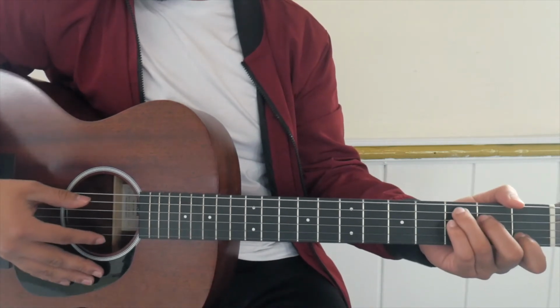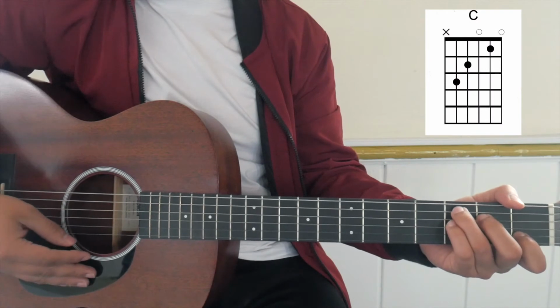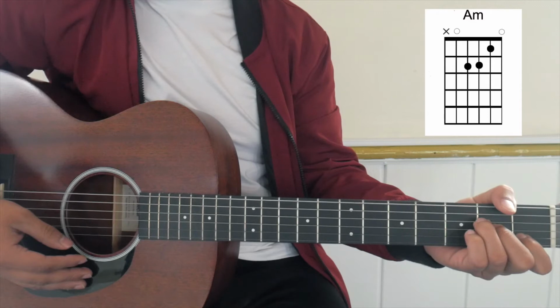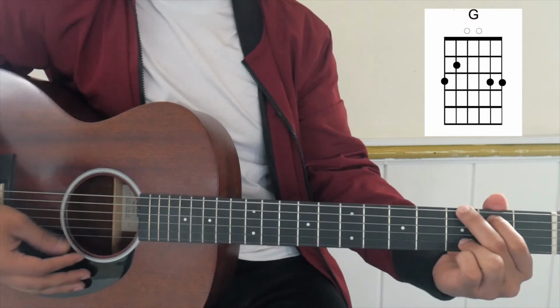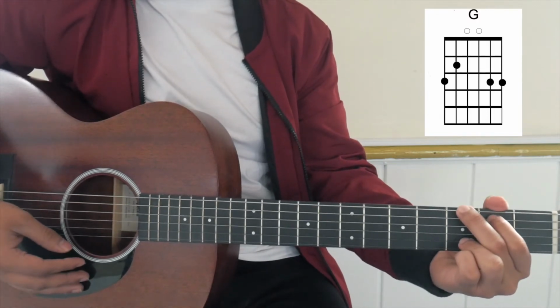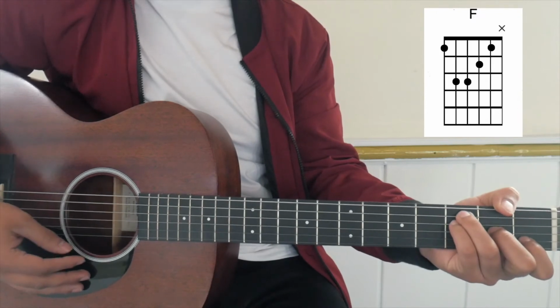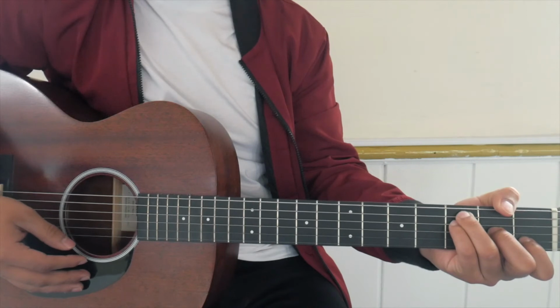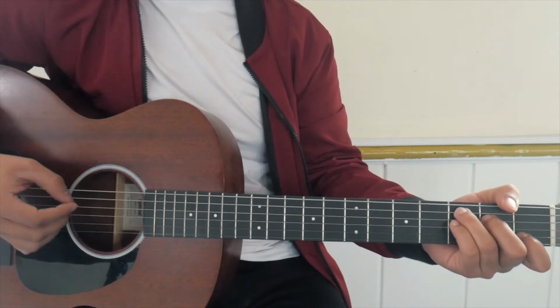We'll be playing a C, A minor, G, and F. And we'll be playing that chord progression a total of 2 times for the bridge. The bridge will go something like this.